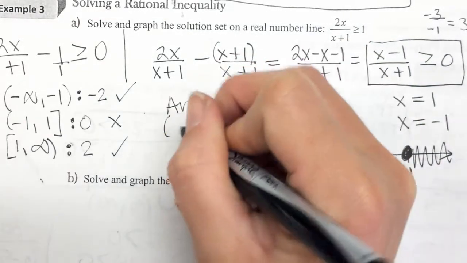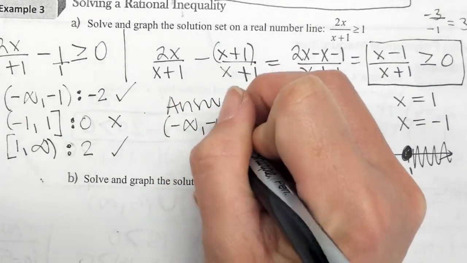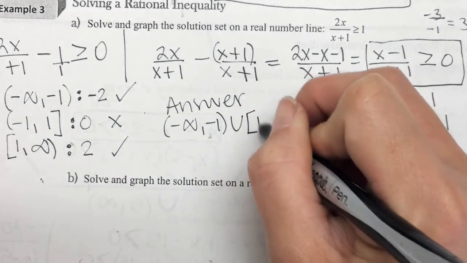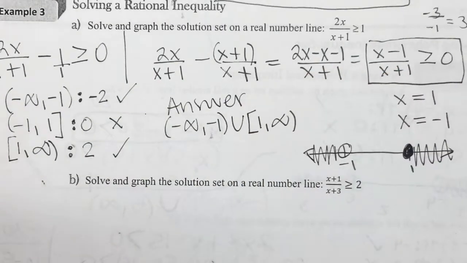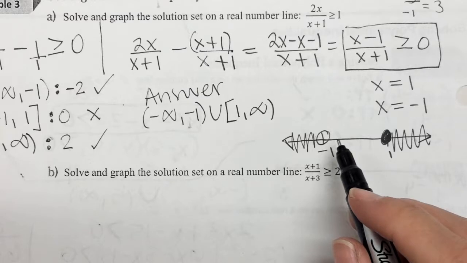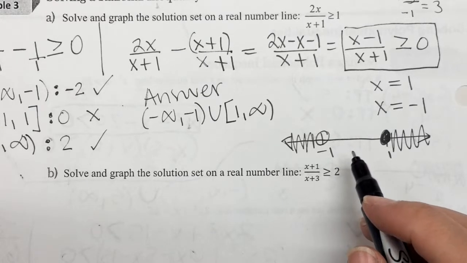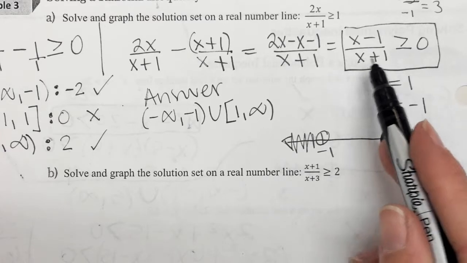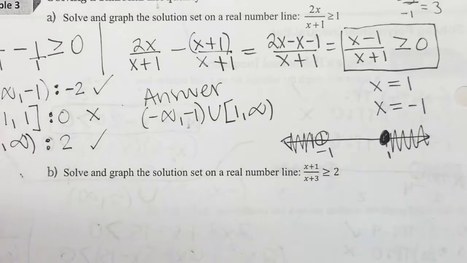Negative infinity, -1. What else? U, and then bracket 1 infinity. Good. Would it not be a bracket on where it says -1? Why wouldn't it be a bracket right here? Tell me why. If you plug in -1, Colby, on bottom it'll be 0 on bottom. We can't have 0 on bottom. So that's why we can't include it.